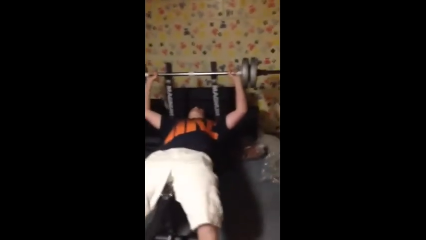Comparative advantage uses opportunity cost in order for the greatest output to occur. For example, Nick can bench 5 reps.